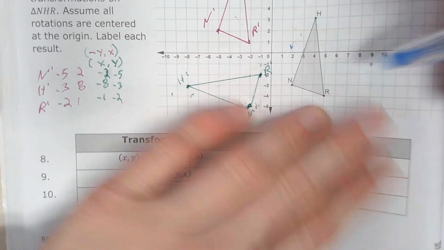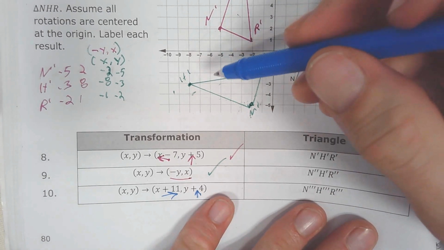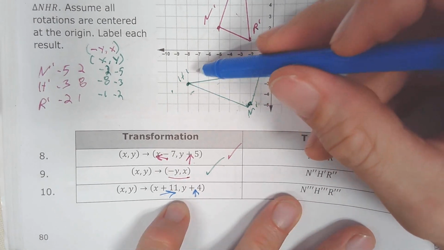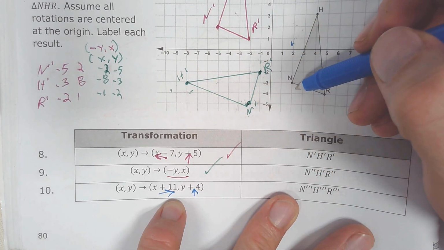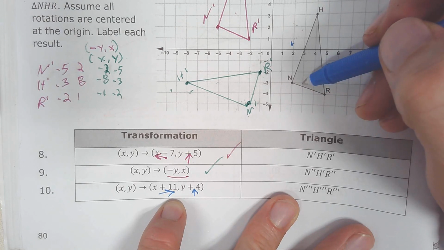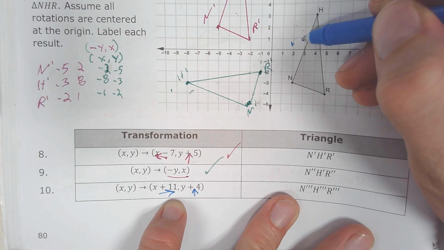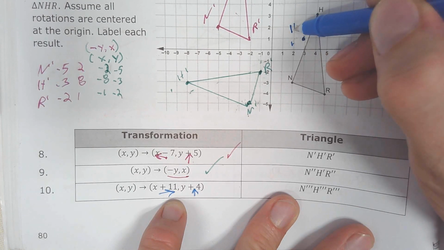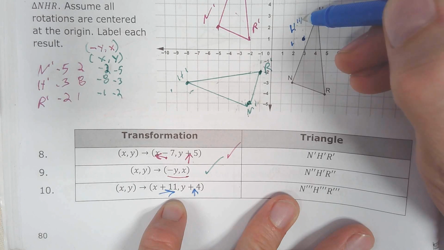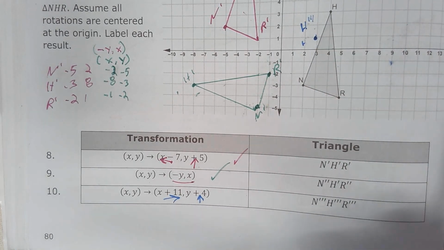Okay, so now I can go h is 11 over, and it'll be 4 up. That'll put me right here. And that'll be h triple prime. These are double primes over here.